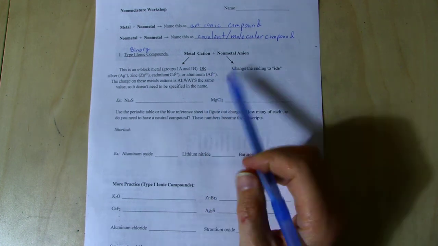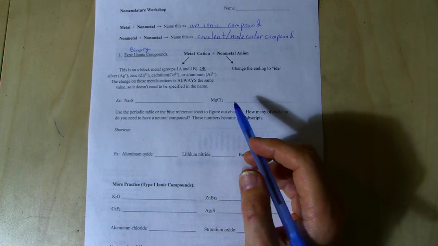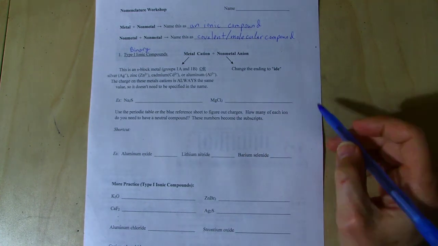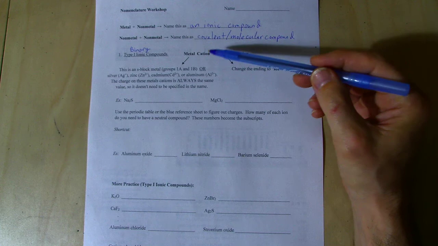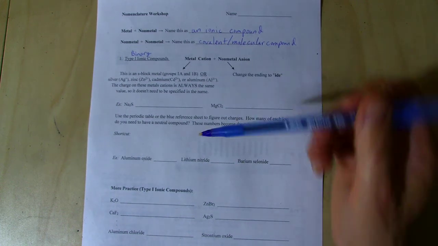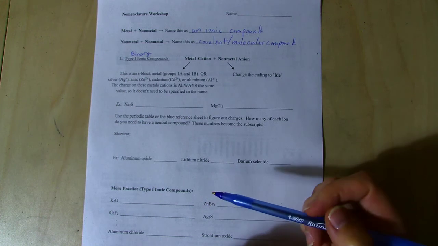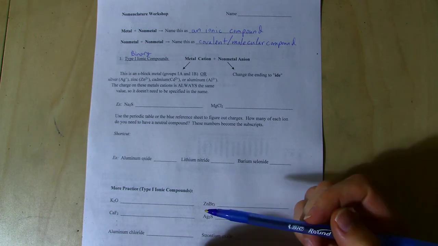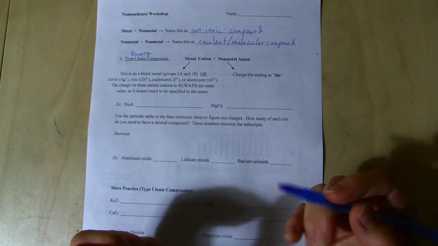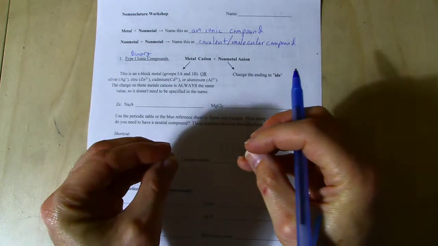In this case, we're dealing with compounds that don't change their charge. The way you name these, as with all naming, is that if you know the names of the ions, then all you do to name the compound is stick those names together.